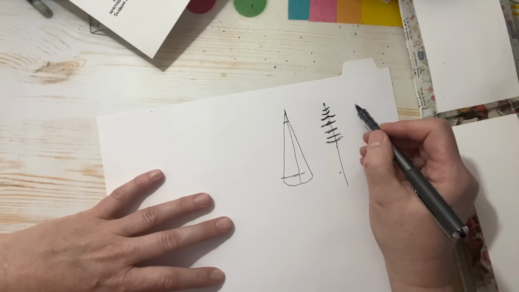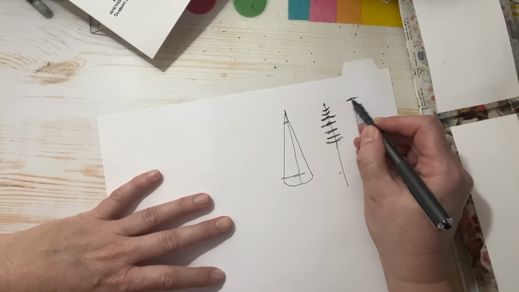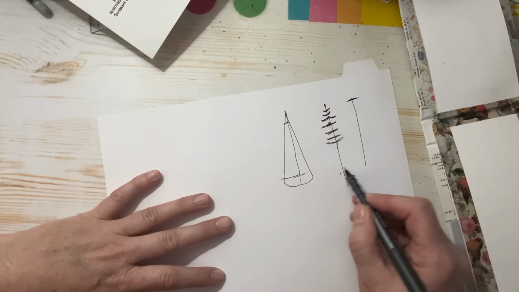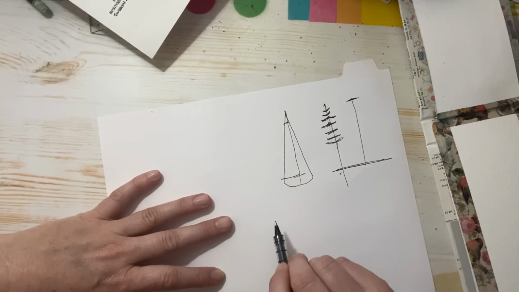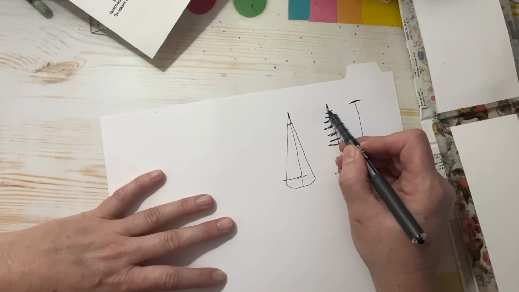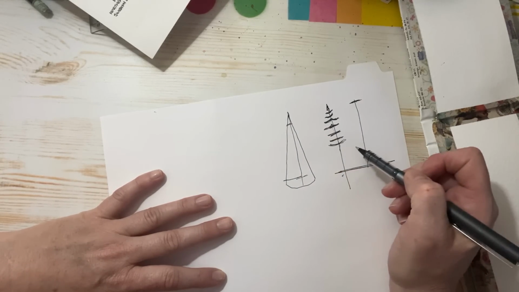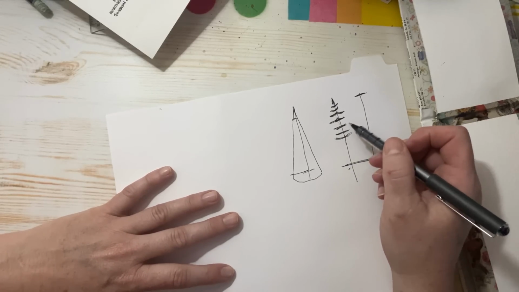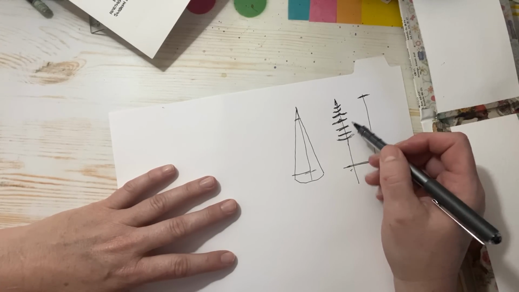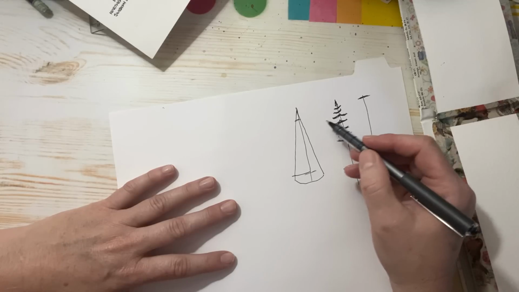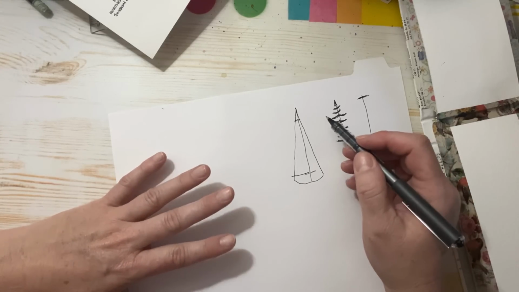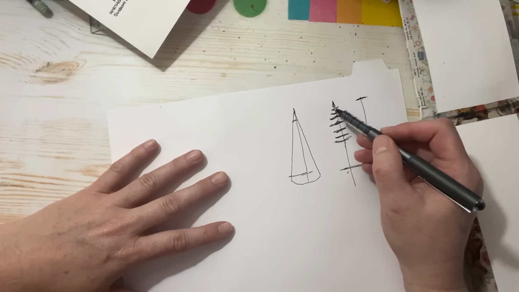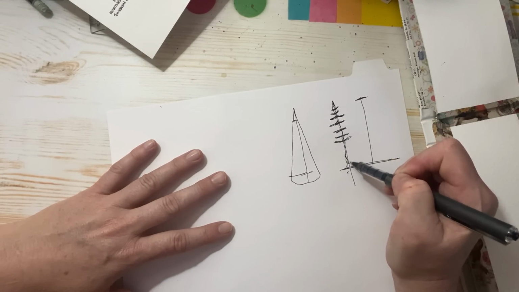And then what I find too is some people start really big up here, which means by the time you get down here, your branches are going to be this big. So you want to always start out thin, and you can always go thicker as you go down. And as we get into other trees like coniferous trees, we're going to talk about weight of branches and the weight of the line that's used for that. But for this, it's really just the weight of the trunk.